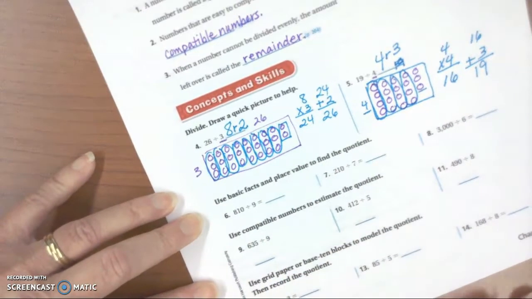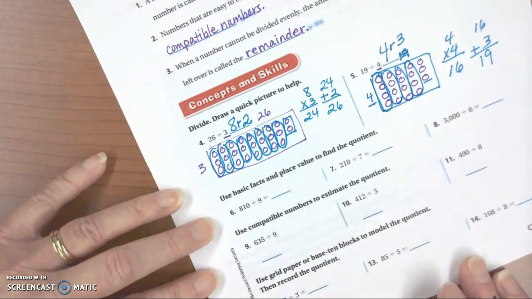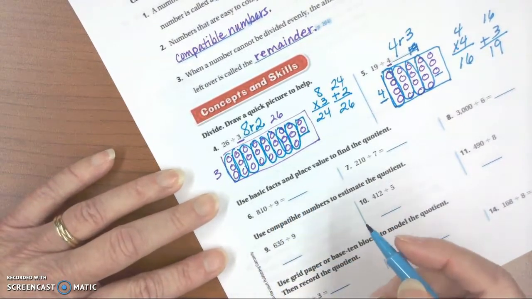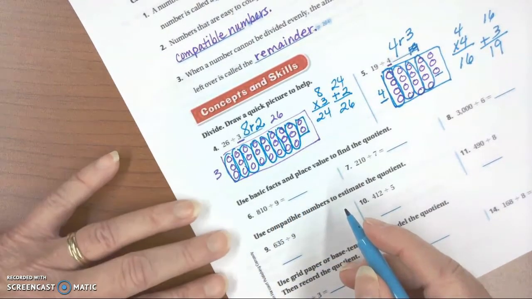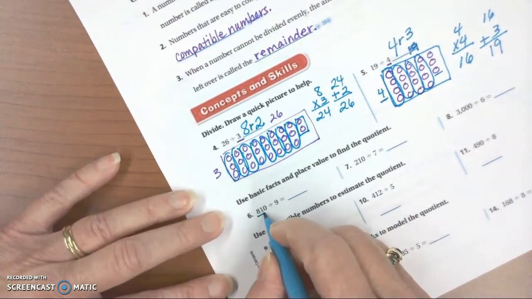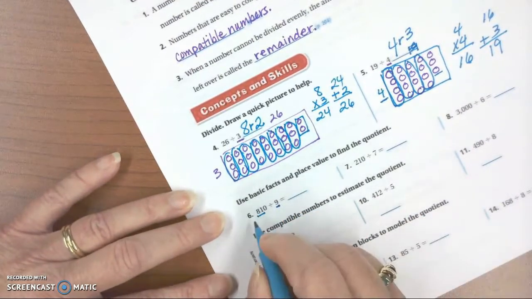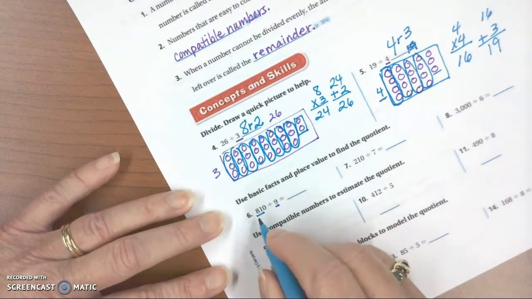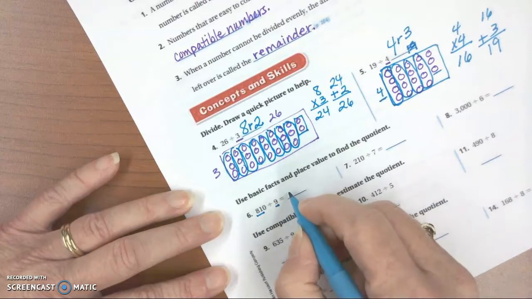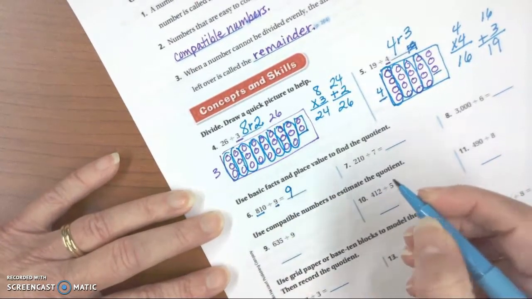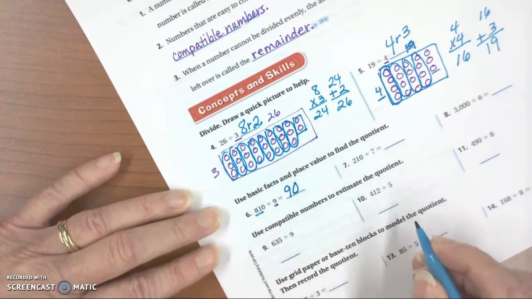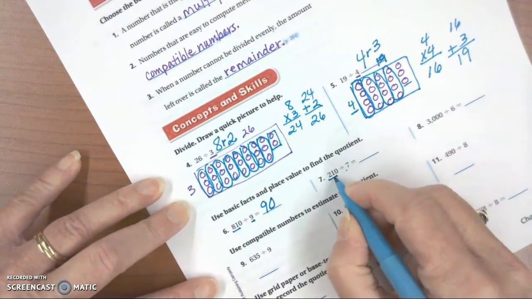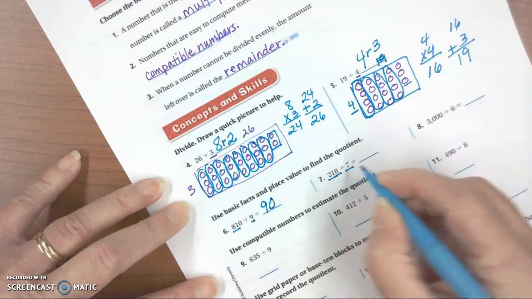Use basic facts and place value to find the quotient. So I'm using basic facts. I have 810 divided by 90. I'm looking for that basic fact, something I would see on a flashcard, and that's 81 divided by 9. And that's not just 81, that's 81 tens. So 81 tens divided by 9, 81 divided by 9 is 9, and because they're tens, the answer, the quotient would be 90.